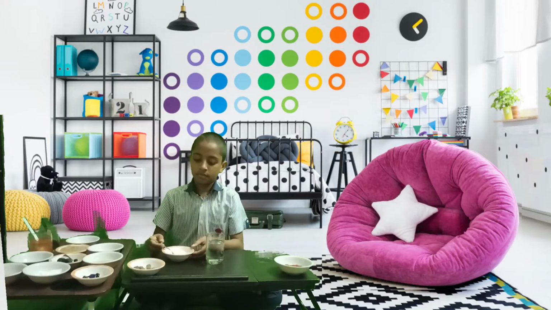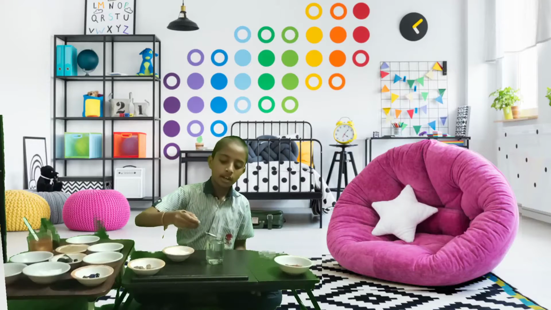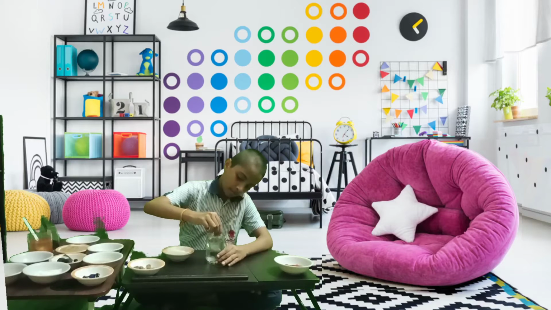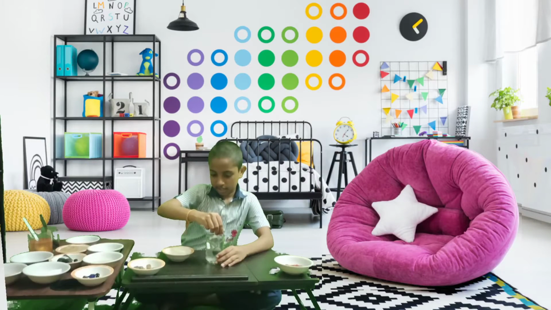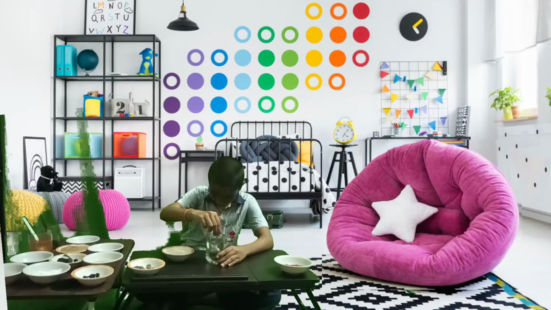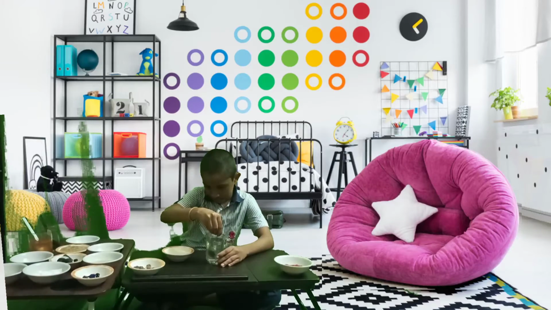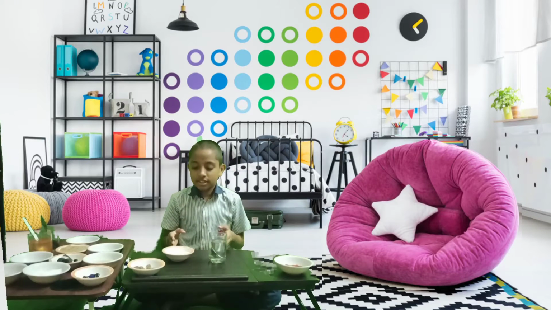Next, I am going to take sugar. One spoon of sugar, and let's mix. Okay, it is dissolving some. Oh my god, sugar is missing. Sugar is dissolving, means it is a soluble thing.